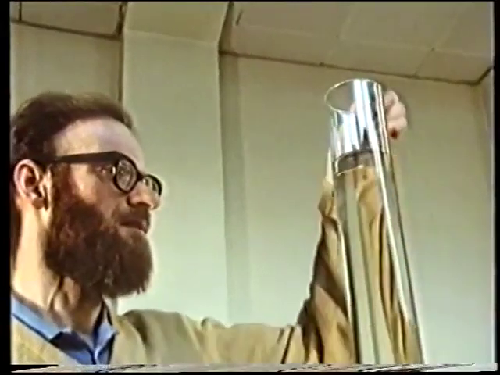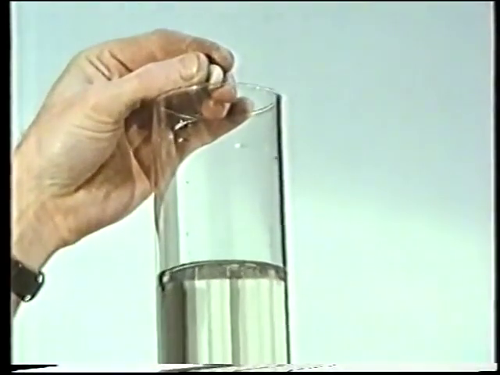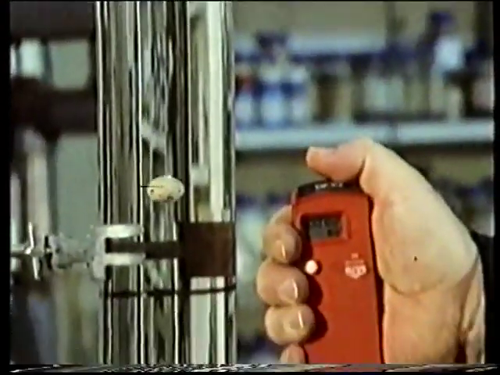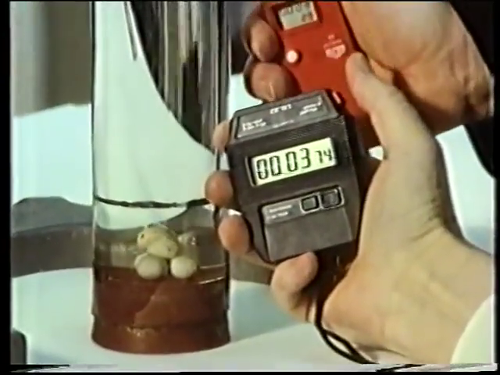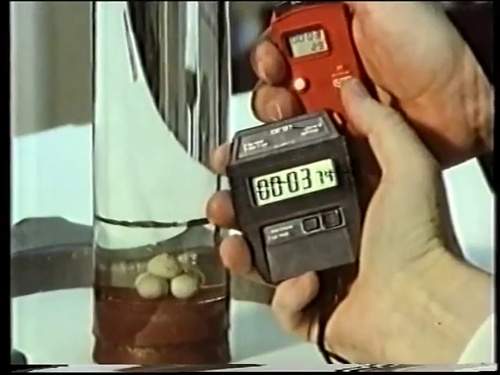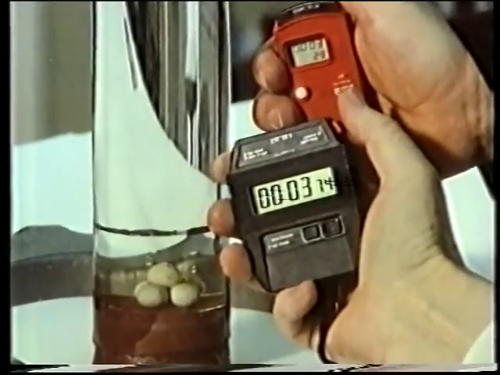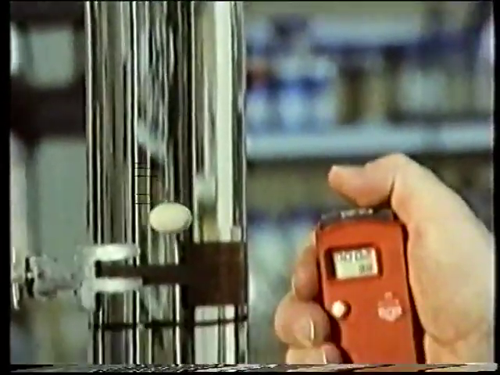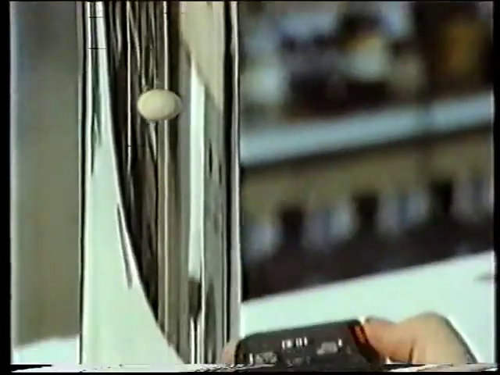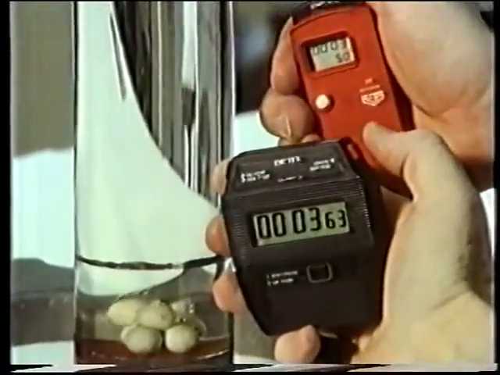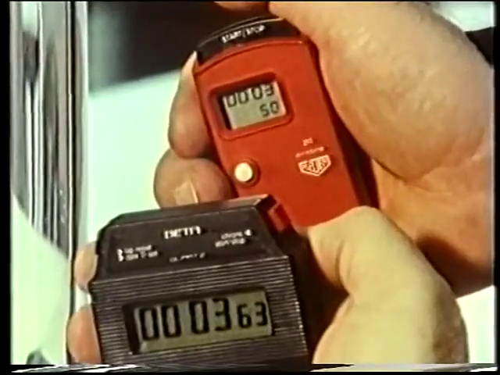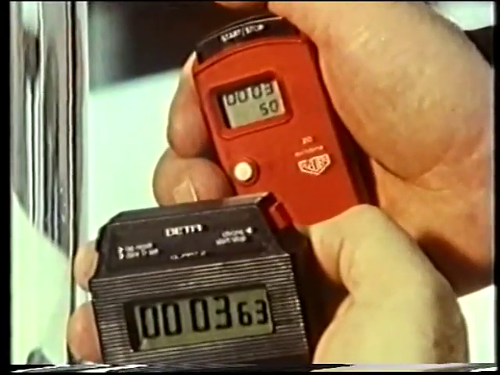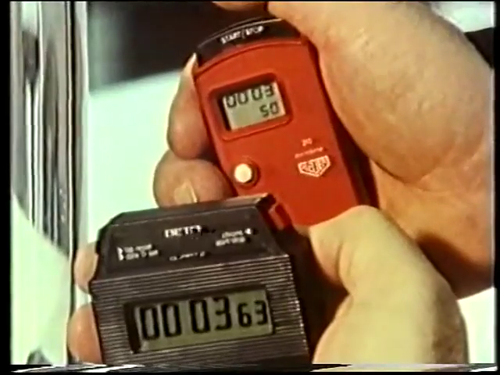Let's drop a ball into a column of glycerin and measure the time to traverse 2 equal distances. Start the first watch. Start the second. And we measure the times for equal distances. Let's see that once again. First watch. Second watch. The times are roughly the same, so there is a terminal velocity. And if we know the distances between the marks, we could calculate its value.